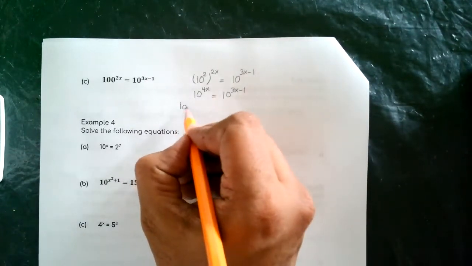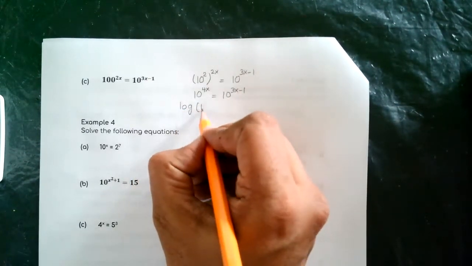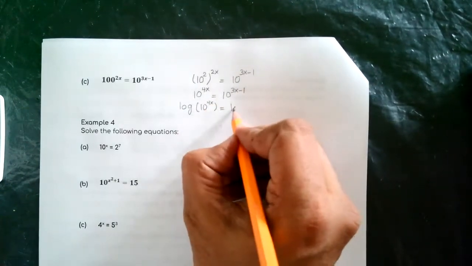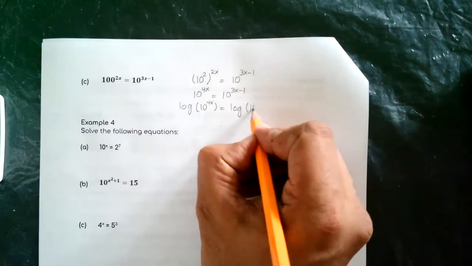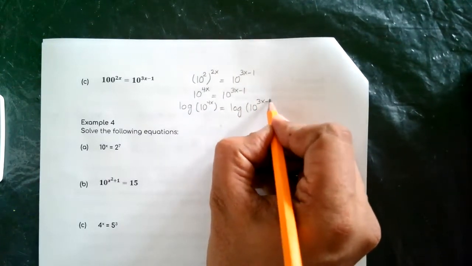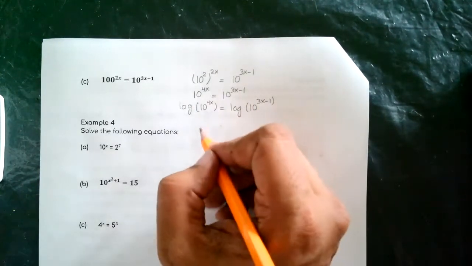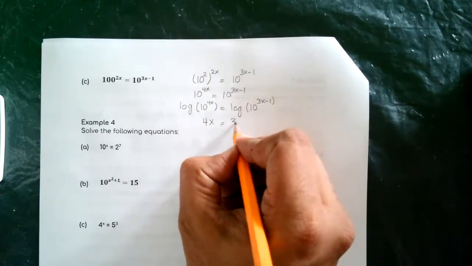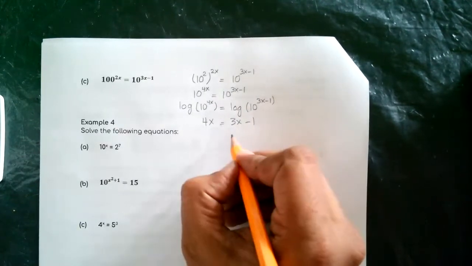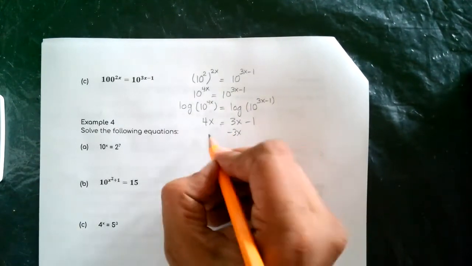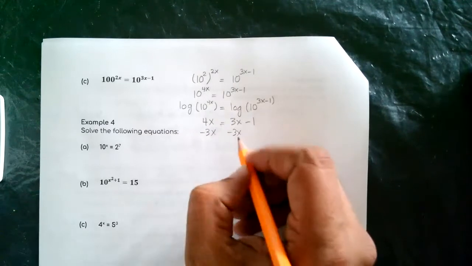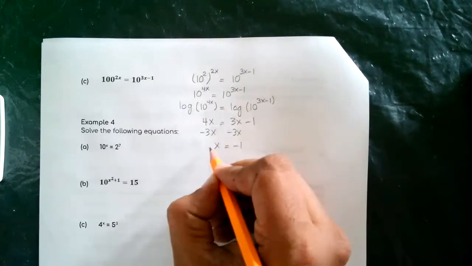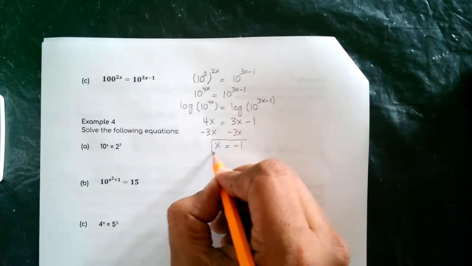Then I take the logarithm on both sides. So log of 10 exponent 4x is equal to log of 10 exponent 3x minus 1. The logs and the base 10 will cancel out. So I will have 4x equals 3x minus 1. I subtract 3x from both sides because I'm solving for x. So I end up with x equals negative 1. So this is my answer.